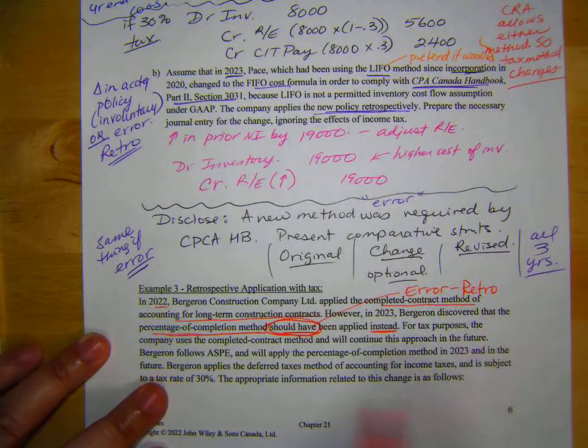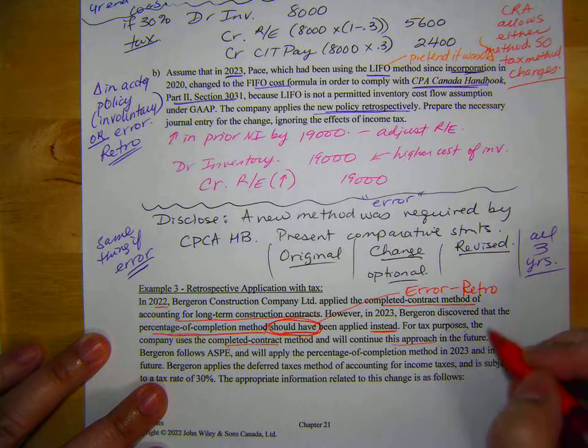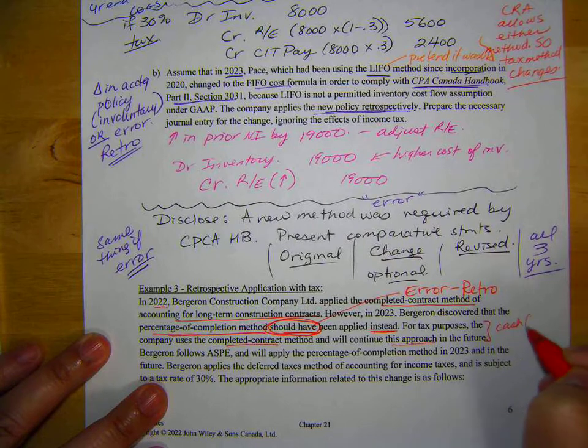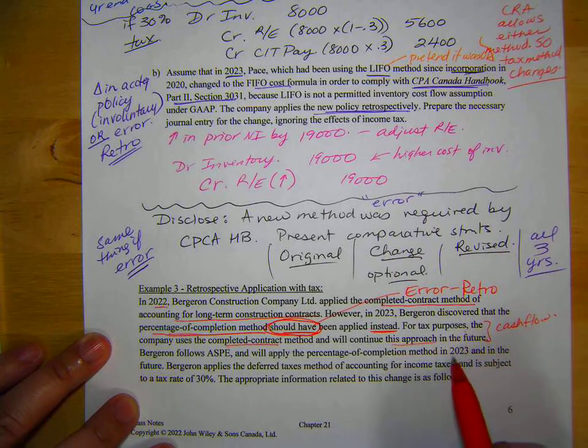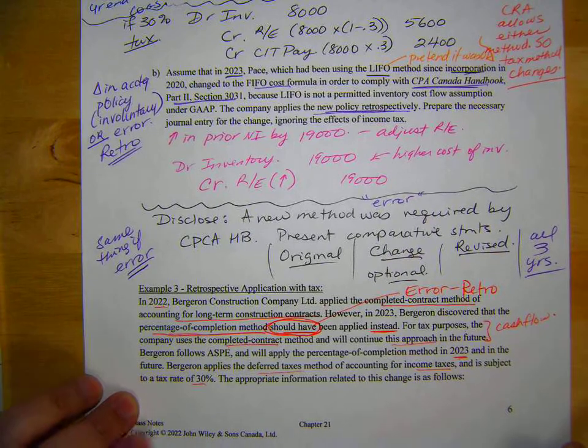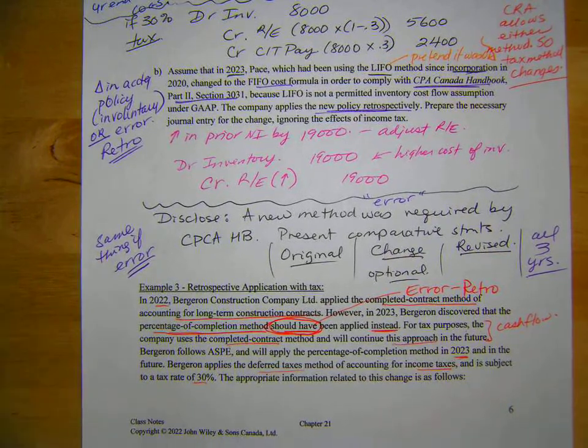For tax purposes, the company uses the completed contract method and will continue to use this because that's the cash flow. Bergeron follows ASPE and will apply the percentage of completion method in 2023 and in the future. They use DIT method of accounting for income taxes and subject to the rate of 30%, and the change is on the next page. So, let's go to page 7.